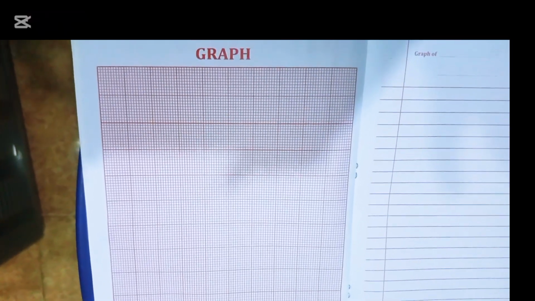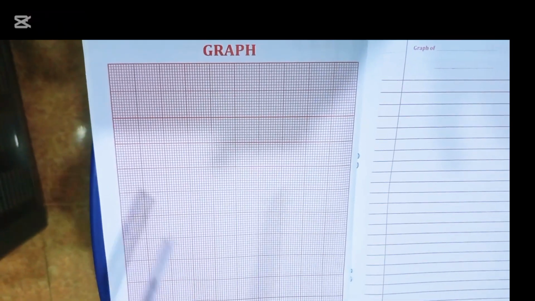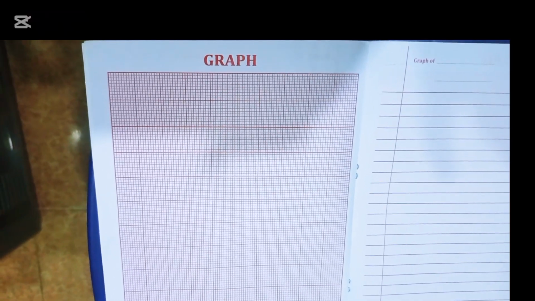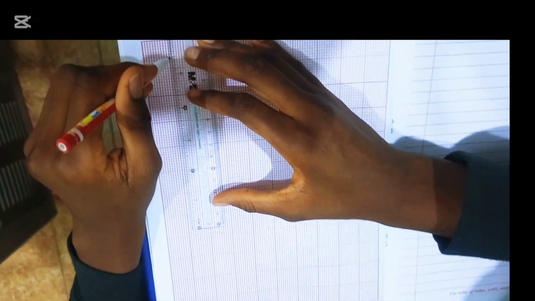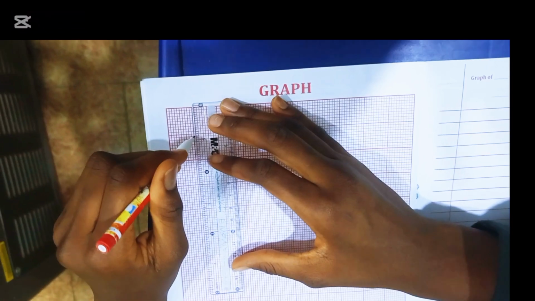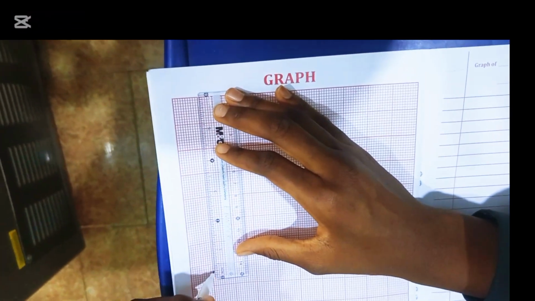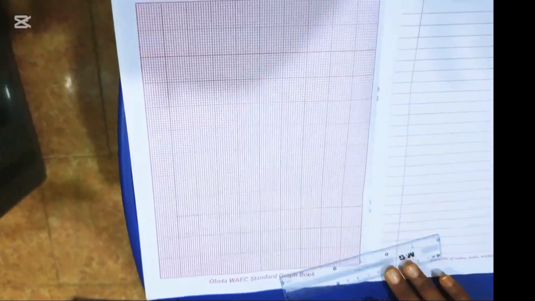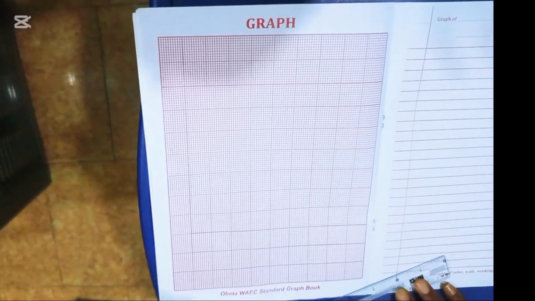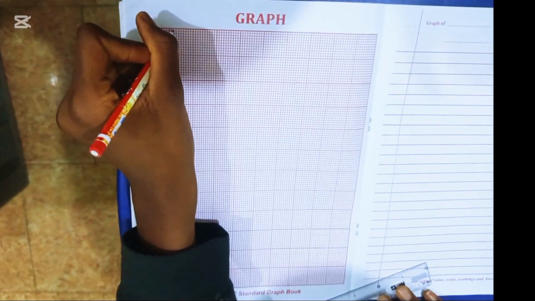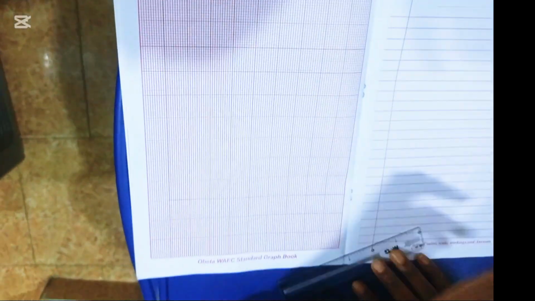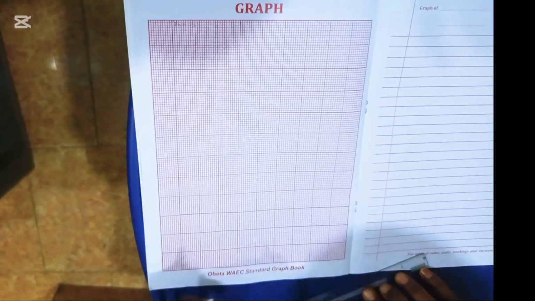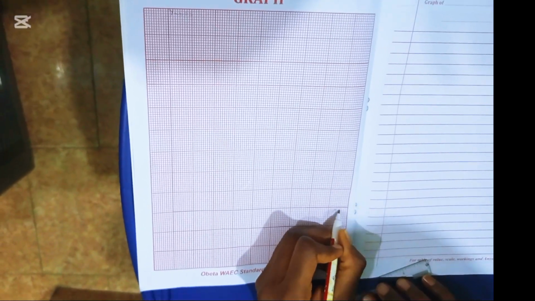So your first step is to draw your axis. We have to draw our x and y axis clearly. So we'll start with our y axis. So the next thing is to label our axis properly. This is our y axis, and this is our x axis.